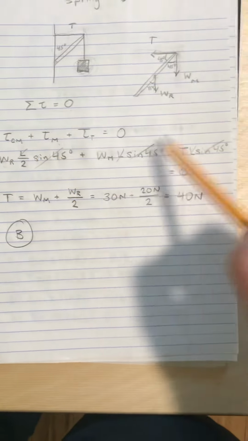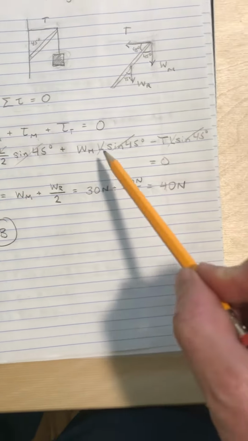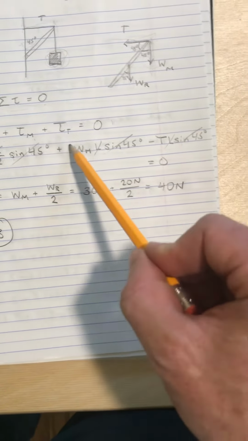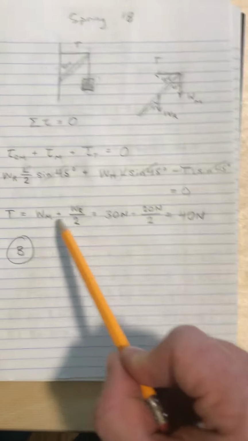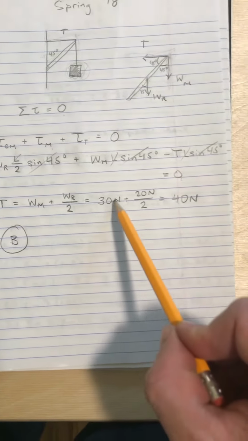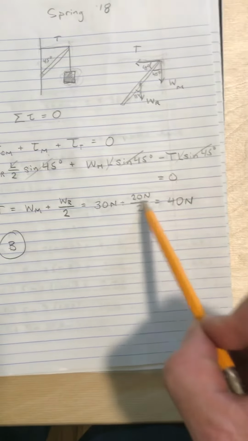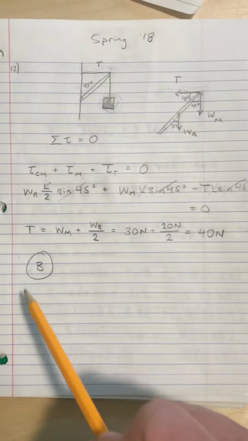And this is nice because all of the sine 45s cancel out and all the L's cancel out. And so I end up getting that WR over 2 plus WM minus T equals 0. So T equals WM plus WR over 2. I plug in the numbers. The weight of the block is 30 newtons. The weight of the rod is 20 newtons divided by 2, and I get 40 newtons, and the answer is B.